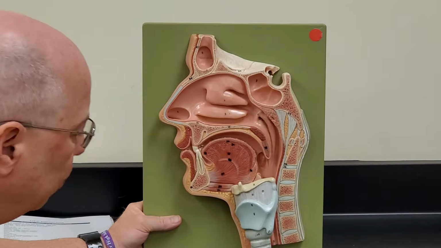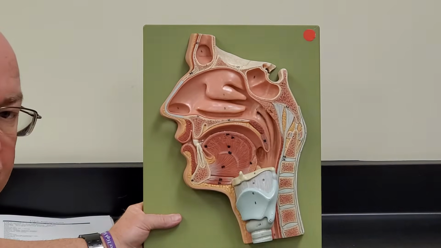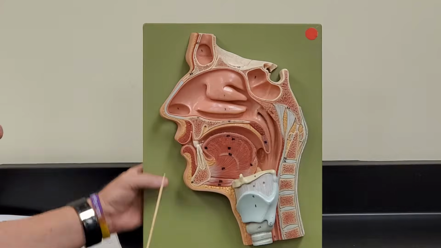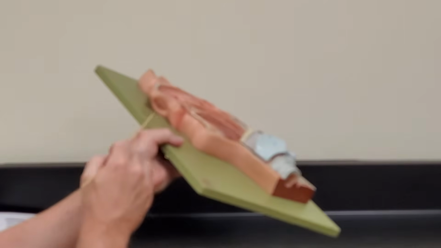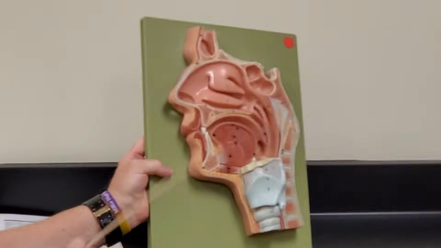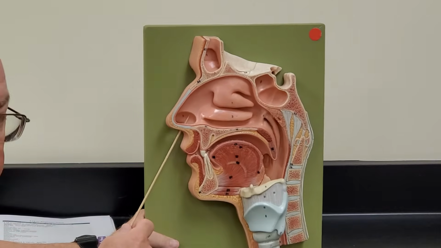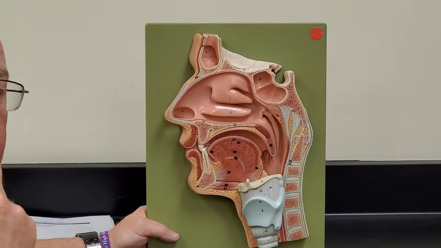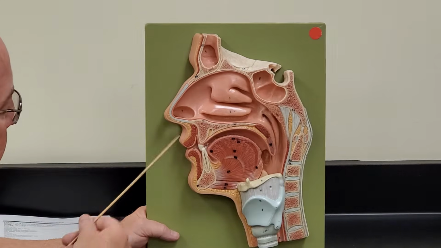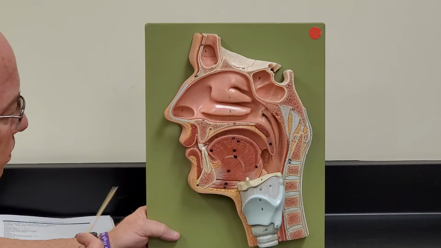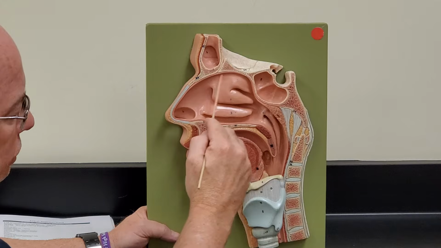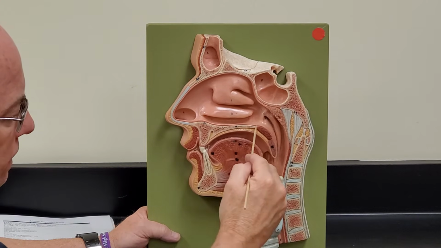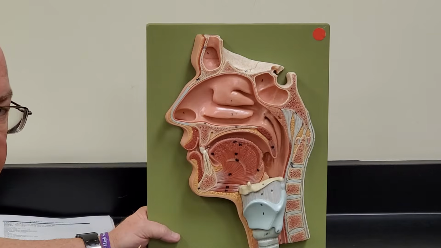So when I look at this model, a few things stand out. We can obviously see the nose, the opening. If I lay this model a little bit flat, there's an opening here. That opening is called the external nares. Nares is singular, so there's one. You actually have two called the external nares. But this would be the external nares, the opening here. Now, all of this space right here that arches up and starts to narrow down is called the nasal cavity.